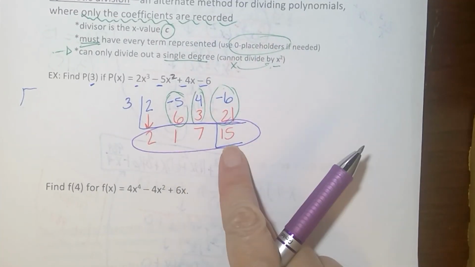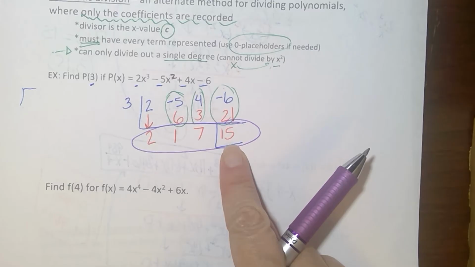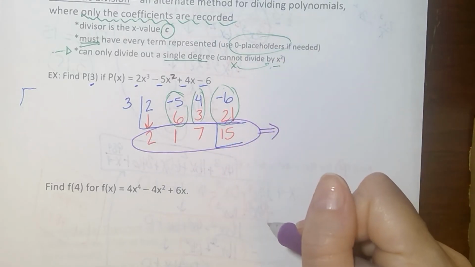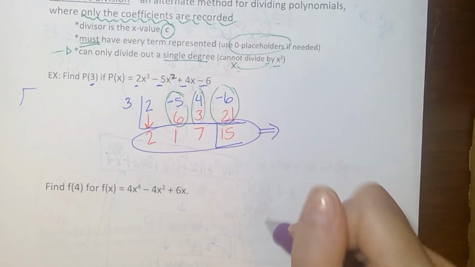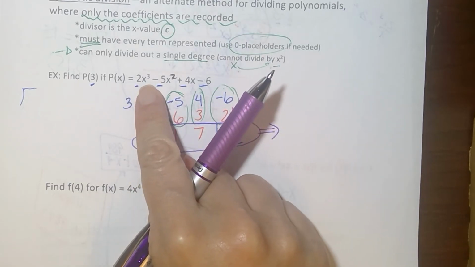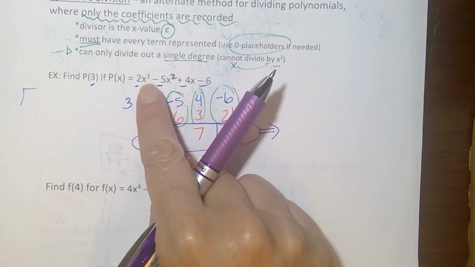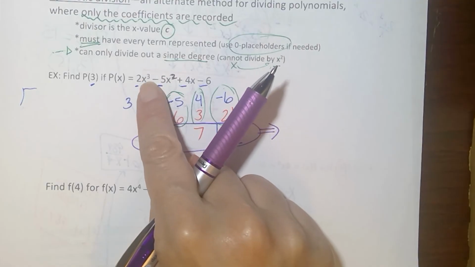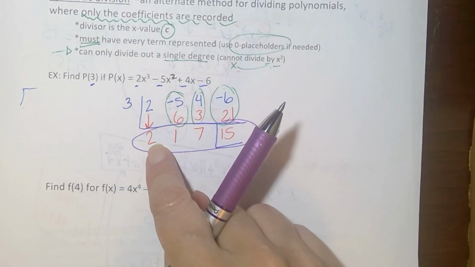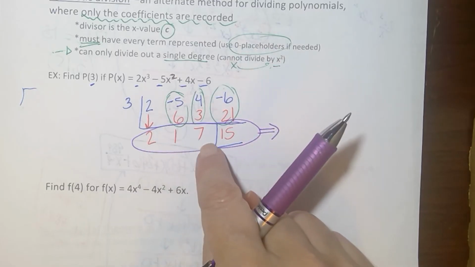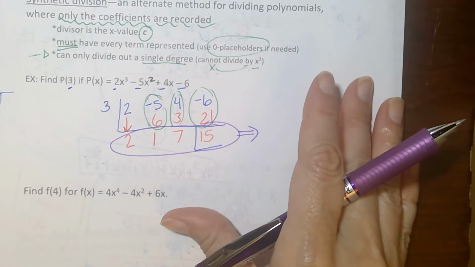I need to interpret it by putting the variables back in. So I'm going to bring this over and interpret my quotient with remainder. My original problem is 3rd degree. Using synthetic division, I'm only reducing that by 1 degree. So if my original problem was 3rd degree, this quotient is 2nd degree. So this first coefficient has to be for the x squared term, and then I count my way down without skipping anything.